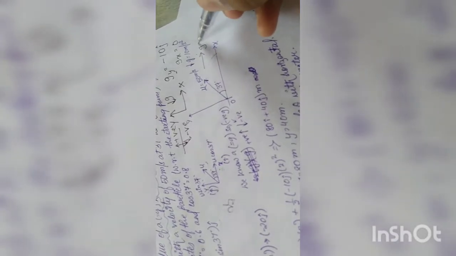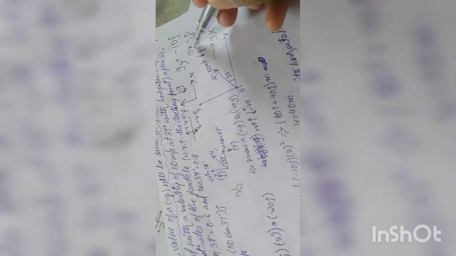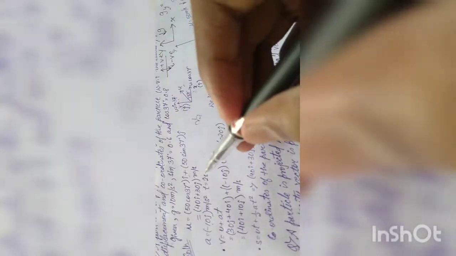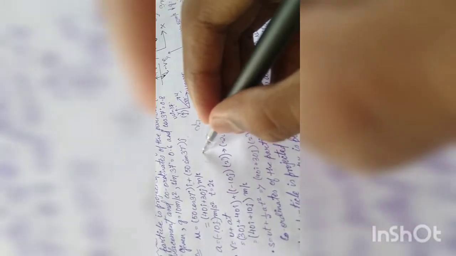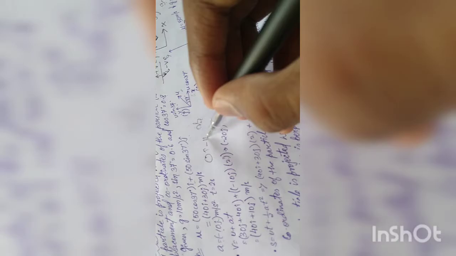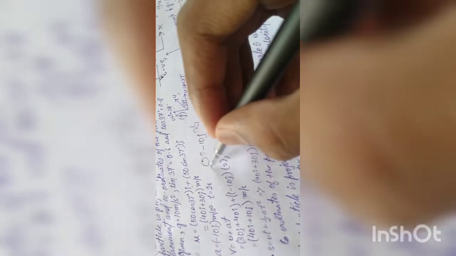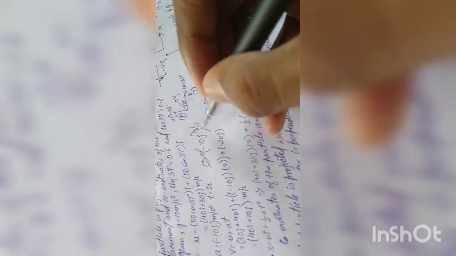So g in the y axis is minus 10 j cap, but in the x direction we have 0. We don't see any acceleration in this direction, do we? No, we don't. So g in the x direction is 0. So we wrote here only j cap. We can also write 0 i cap, but this is of no use, so we only write minus 10 j cap.